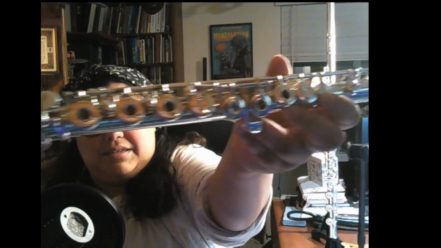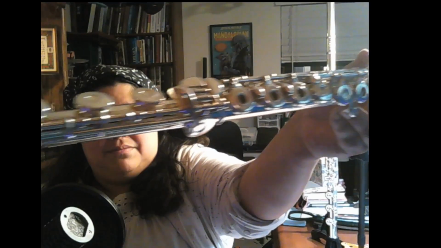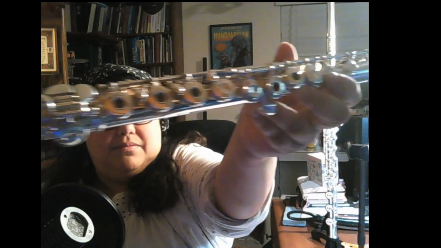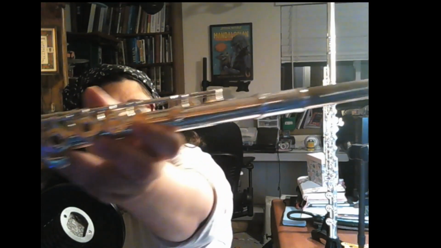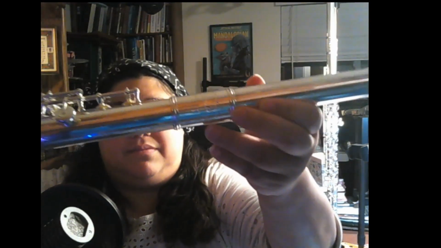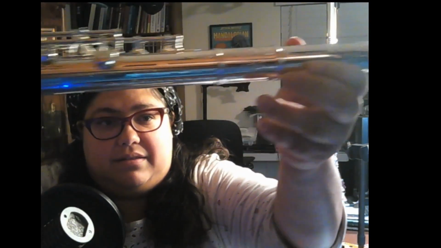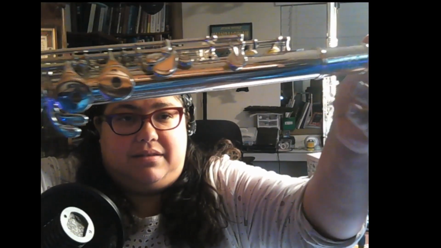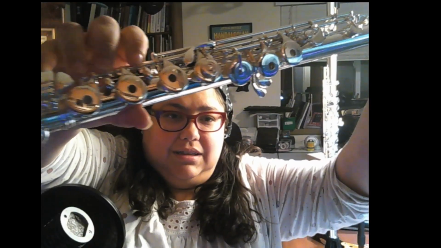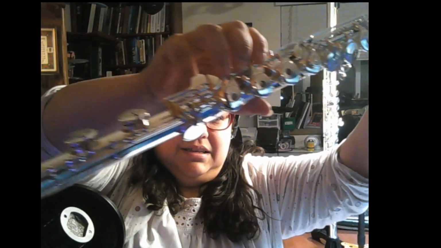The key system, it's a standard Bohemian key system. Mine is a Kingma System. I'm going to try and show all the different keys.